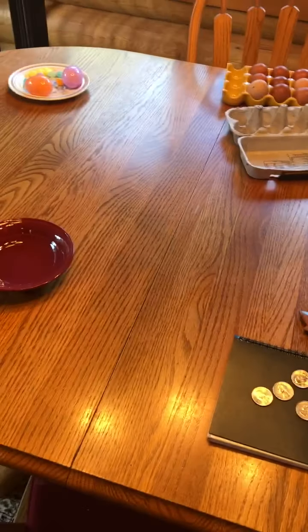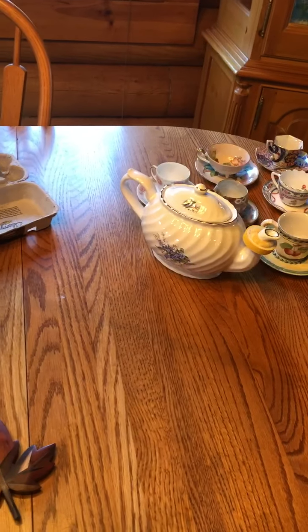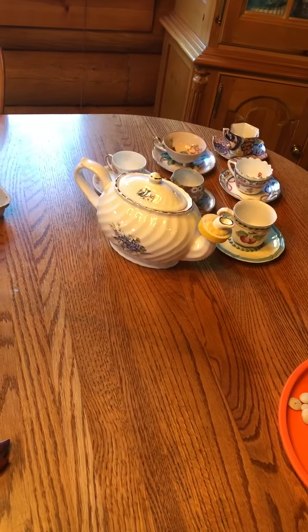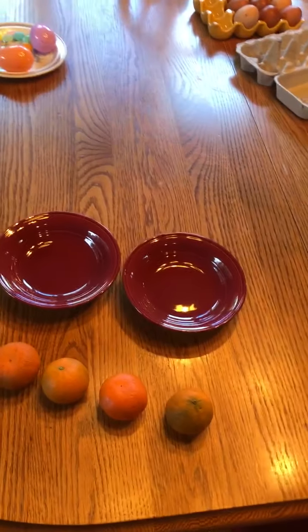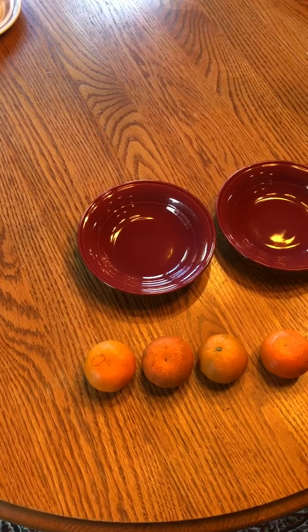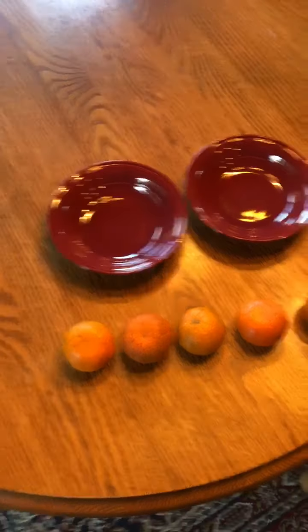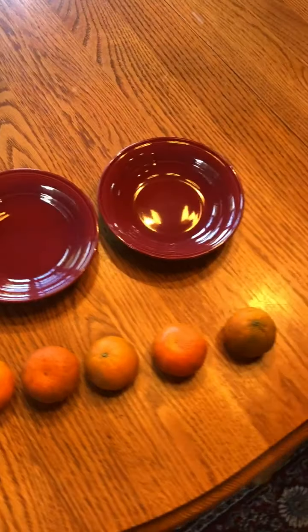Well, today's fun activity is story problems. Look, I got my table all set up with some story problems here. We are going to do some story problems. We're going to see if we can figure some things out here. So, to start with, here's our first story problem. Story problems come up in our lives every day. We have things that we have to figure out. And I'll give you some examples. So, let's start with this one.